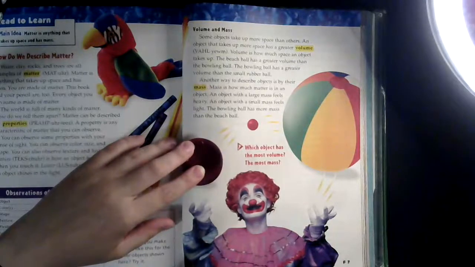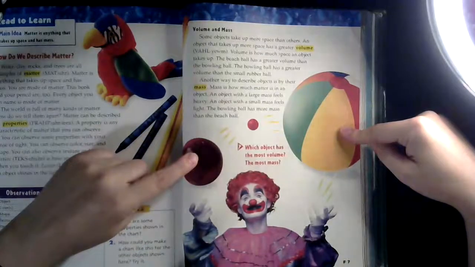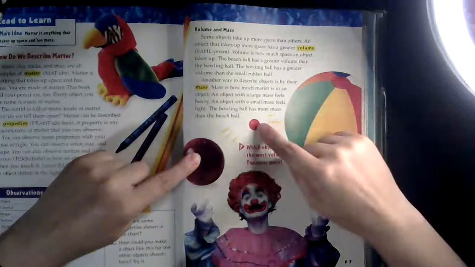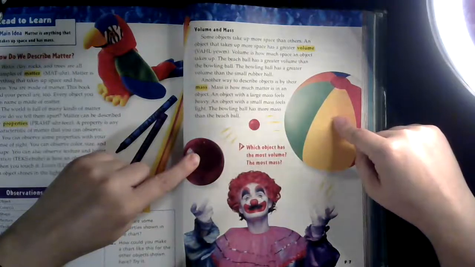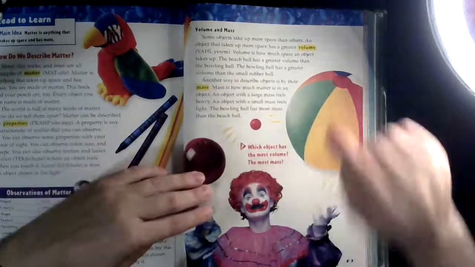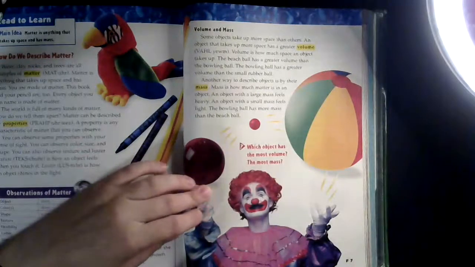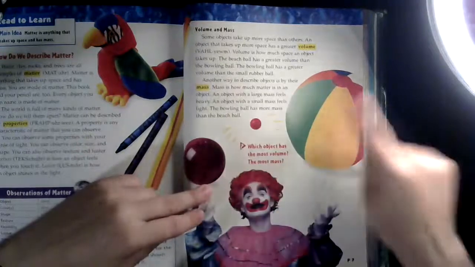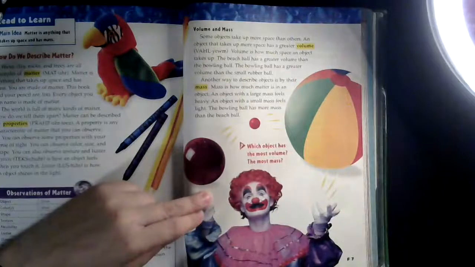The beach ball has a greater volume than the bowling ball. The bowling ball has a greater volume than the little rubber ball. So we're just talking about size when we discuss volume. Another way to describe objects is by their mass. Now, this is going to change. The order here was largest, middle, smallest. Now, this is going to change for mass.